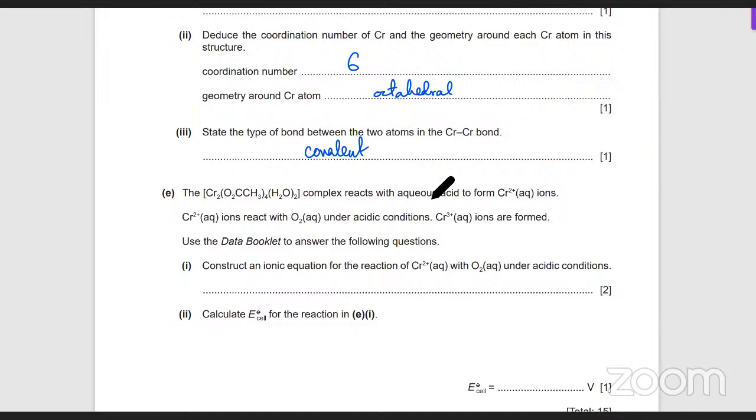This complex reacts with aqueous acid to form Cr2+ aqueous ions. Cr2+ ions react with O2 under acidic conditions. Cr3+ ions are formed. Use the data booklet to answer the following. Construct an ionic equation for the reaction of Cr2+ with O2 under acidic conditions. So Cr2+ with O2 under acidic conditions.